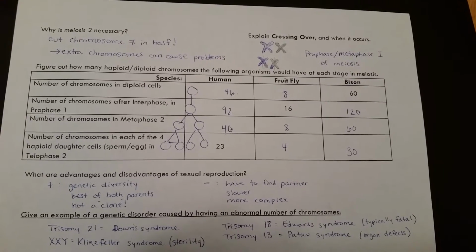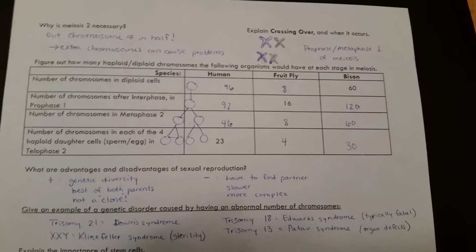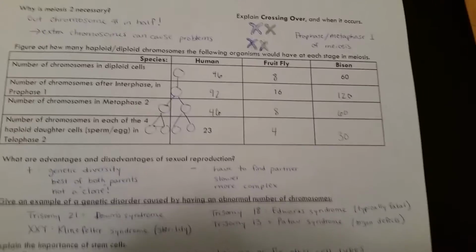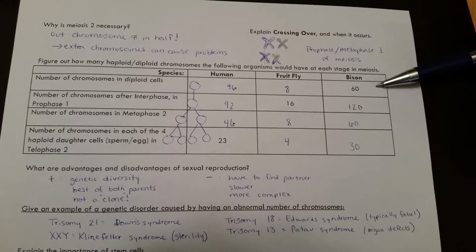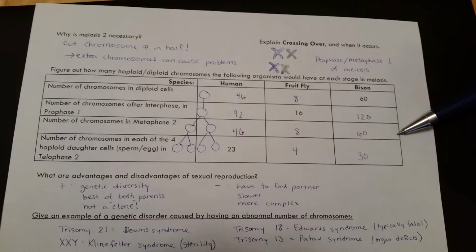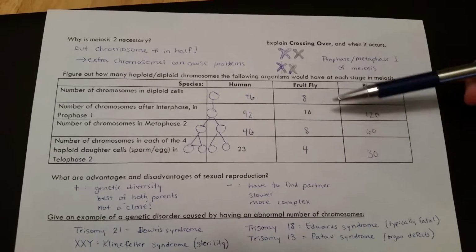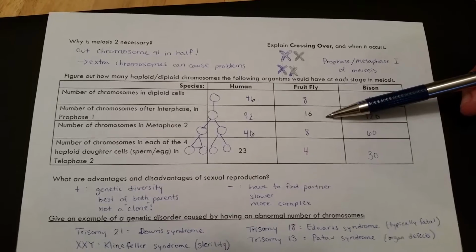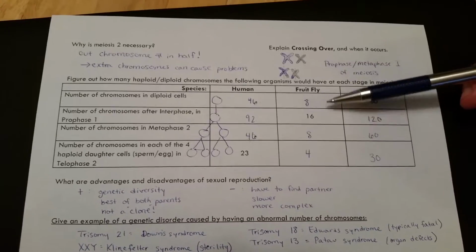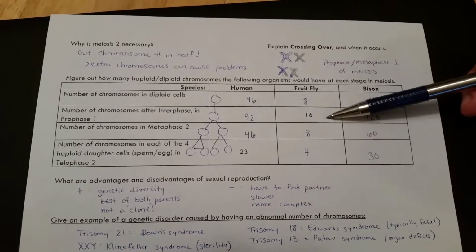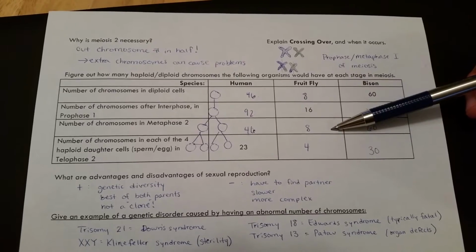So I repeated that again for the fruit fly and the bison. If you know that a bison's normal cells have 60, then you double that in interphase, cut it in half in meiosis 1, cut it in half again in meiosis 2. If you know that a fruit fly has 16 chromosomes after interphase, that means it started with 8, doubled to get to 16, cut in half to get to 8, cut in half again to get to 4.